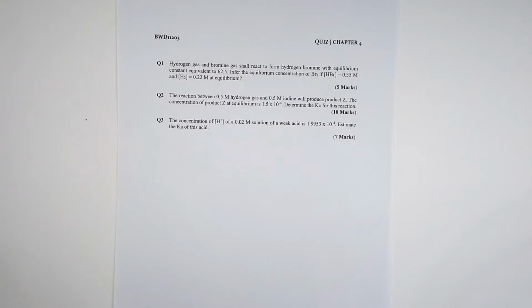Question number 2. The reaction between 0.5 molar hydrogen gas and 0.5 molar iodine will produce a product Z. The concentration of the product Z at equilibrium is 1.5 times 10 to the power of negative 4. Determine the Kc for this reaction.